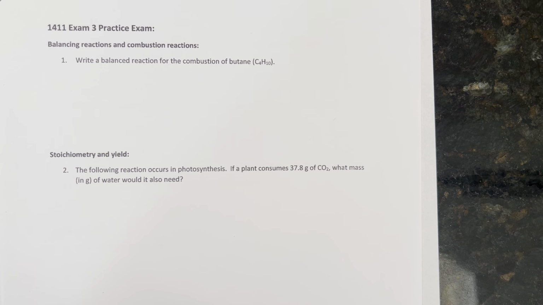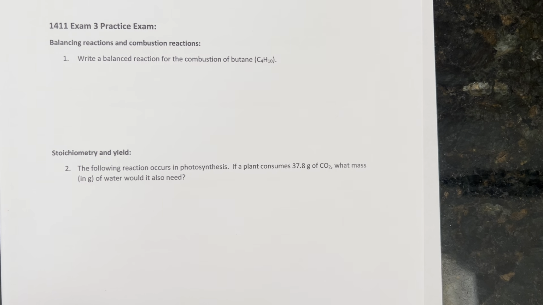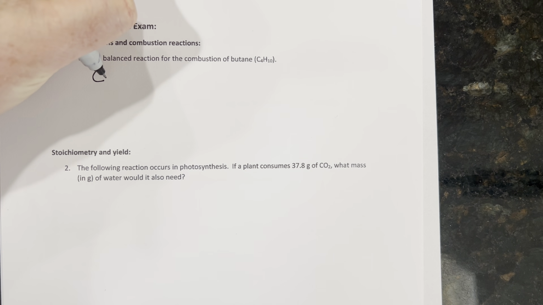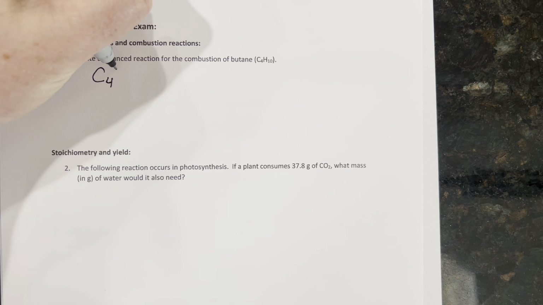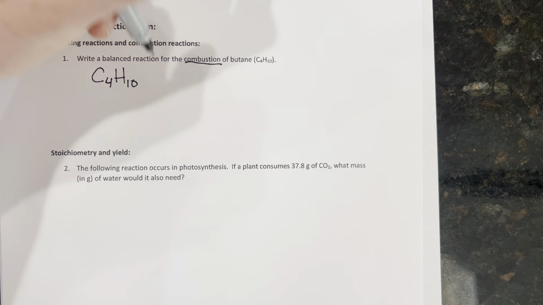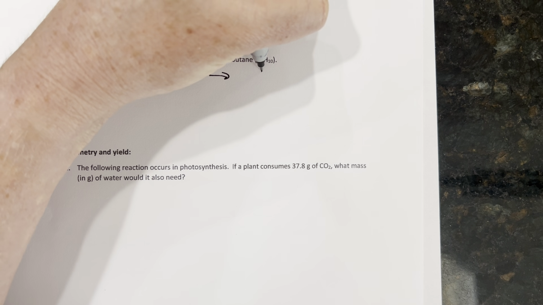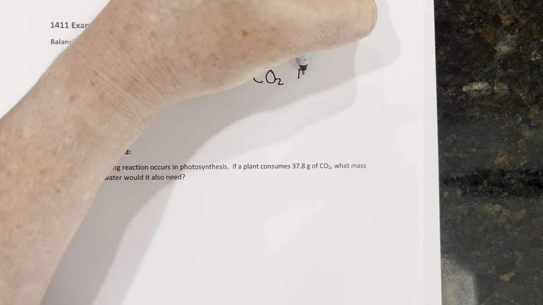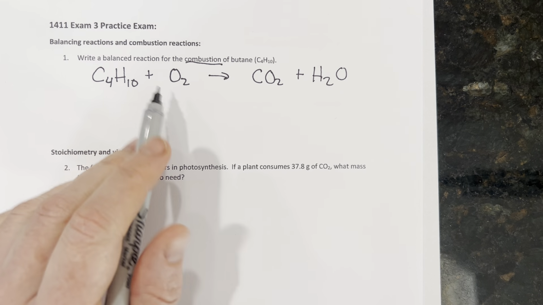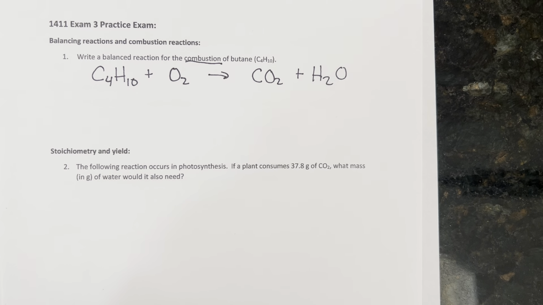So, all right, we're going to go ahead and start by balancing the combustion reaction of butane. This would be a very straightforward question, similar to what I would ask you in class. So we're going to start with this. But anytime you have combustion, that means you're going to add O2, and you're going to form CO2 and H2O. Again, it doesn't matter which order these are in, as long as they're on the correct side of the arrow.